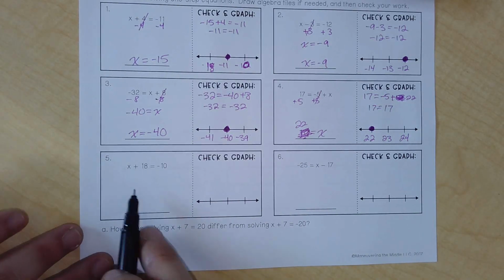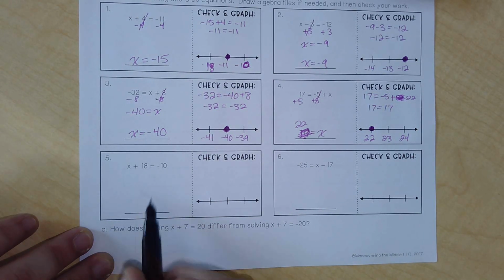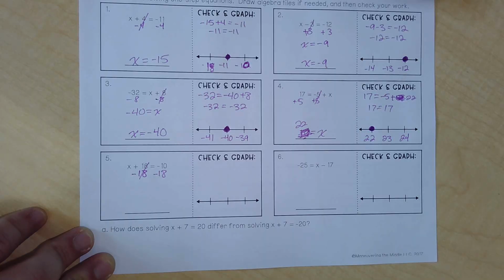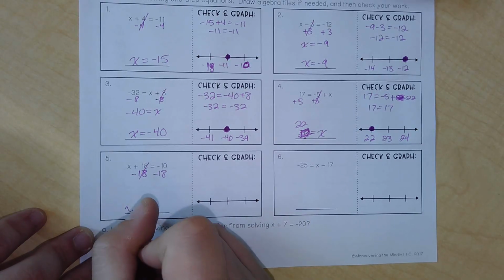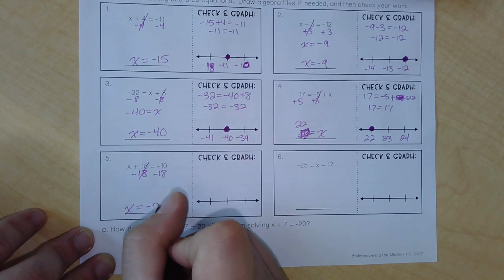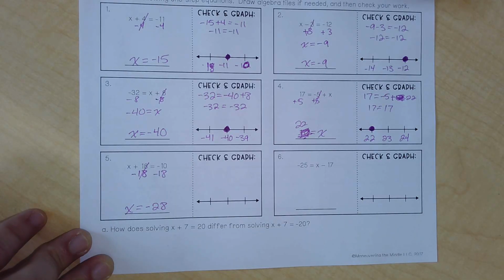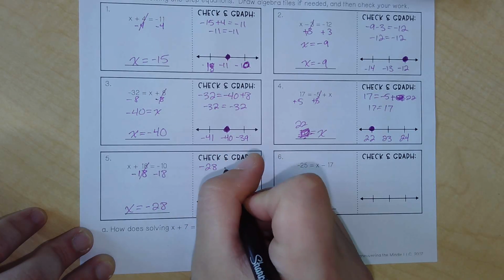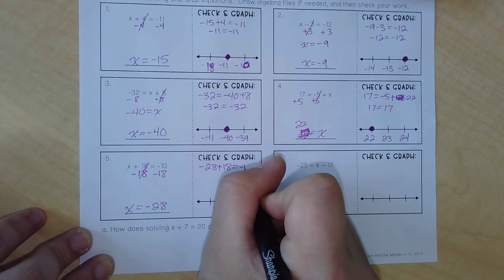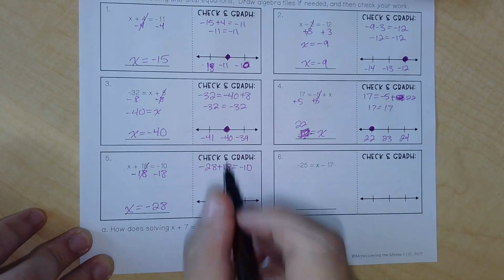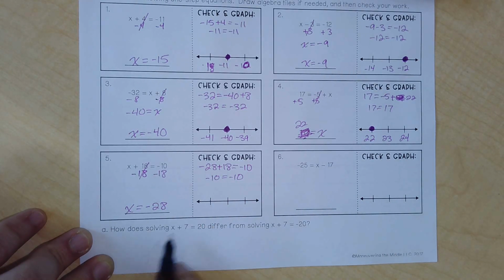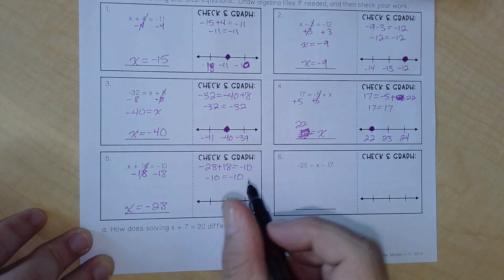All right. Isolate my variable by performing the inverse operation. If this says plus 18, I have to subtract 18. So again, this is -10 minus 18, or -10 plus -18. It's going to give us -28. All right. Then I'll plug it in. We say that -28 plus 18 equals -10. That's true. So -10 is equal to -10. That's our identity property.